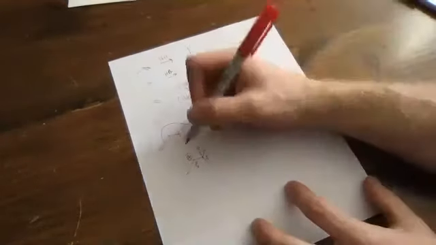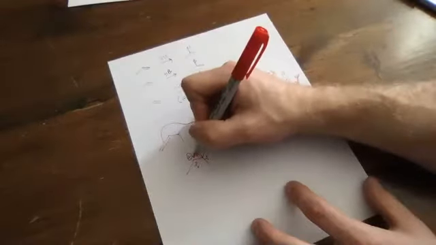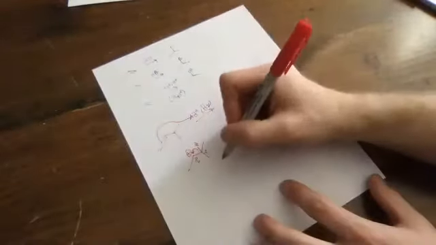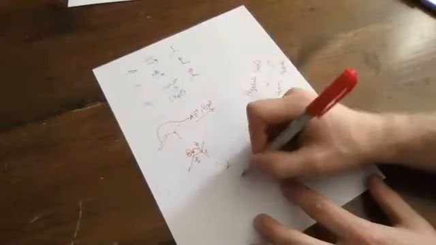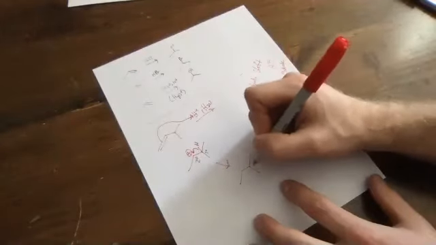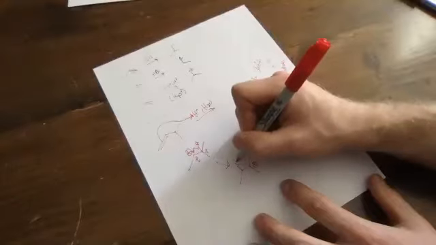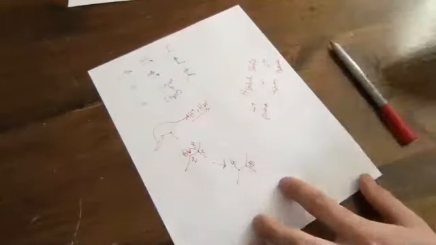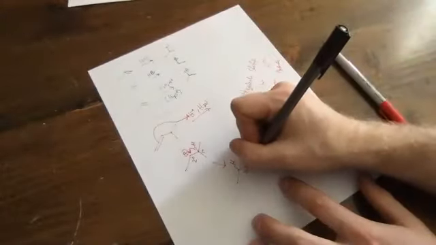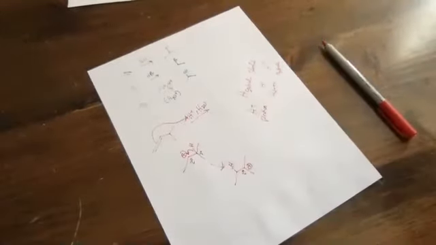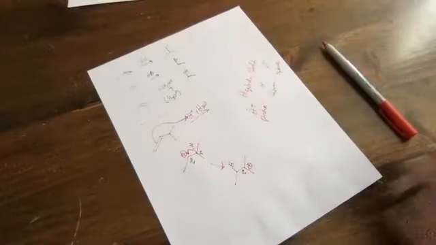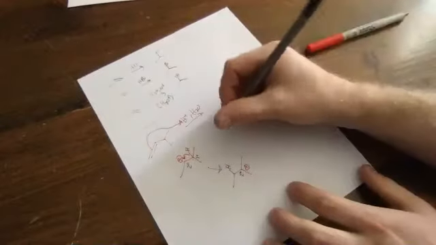So when you shift this whole system over here, we now create a tertiary carbocation, which can be attacked by our water.